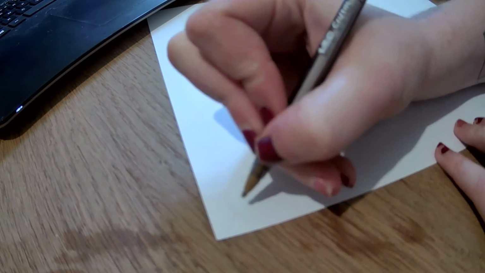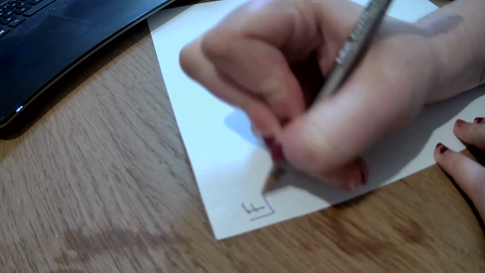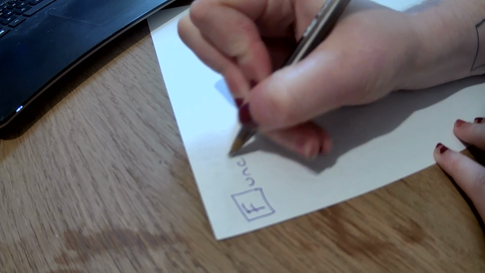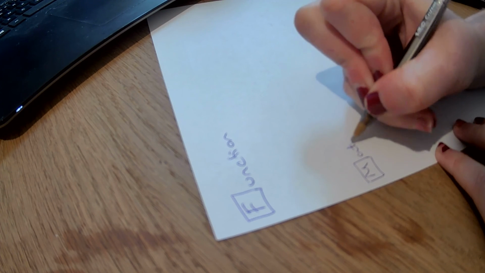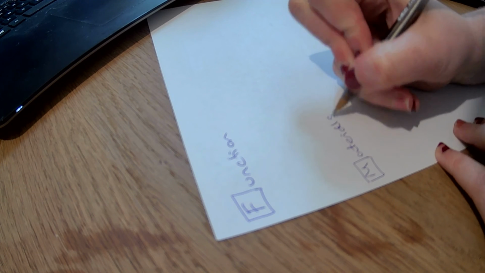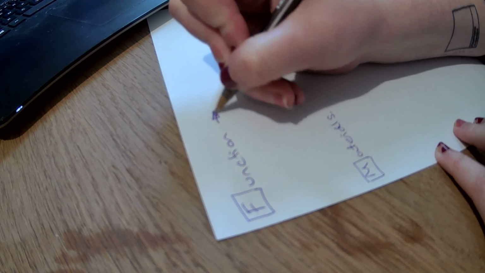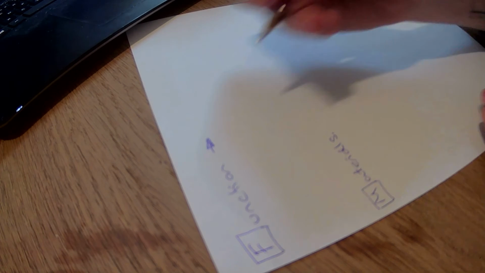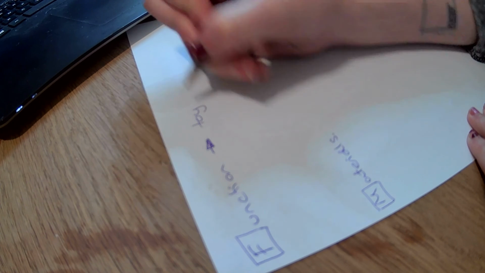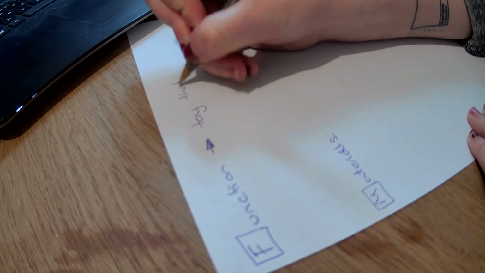We've only got two more left to do. We've done access, and now we've got FM, which is function and materials. So, function. This refers to what your product is for. What's our product? It's a toy robot. So our function is a toy that's fun to play with.